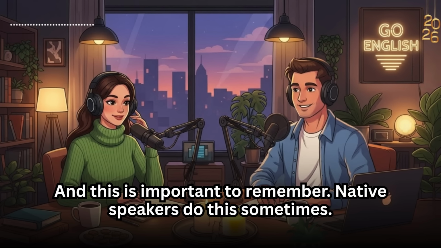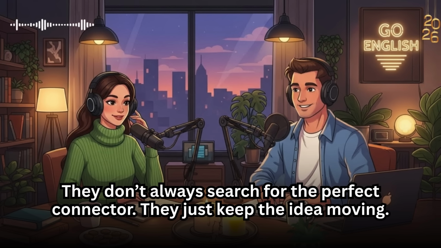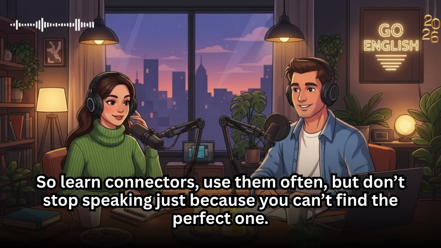And this is important to remember. Native speakers do this sometimes. They don't always search for the perfect connector. They just keep the idea moving. So learn connectors. Use them often, but don't stop speaking just because you can't find the perfect one.